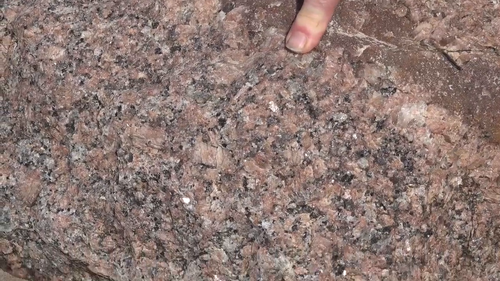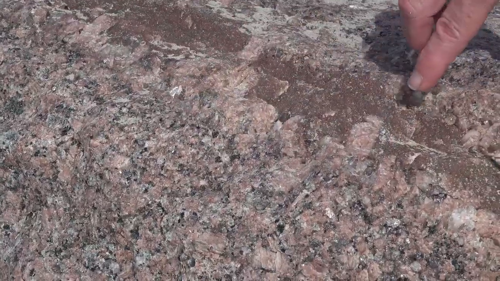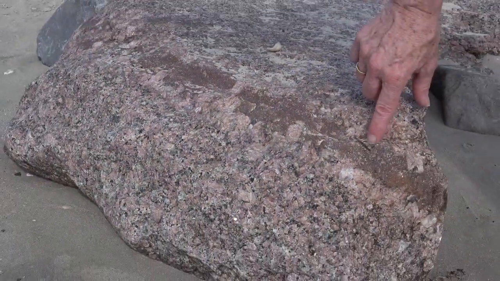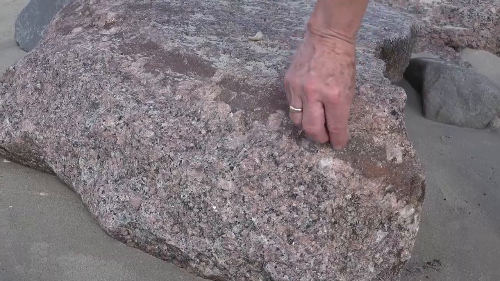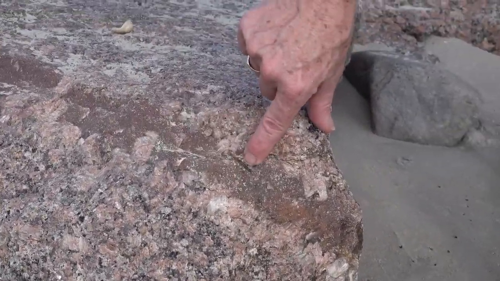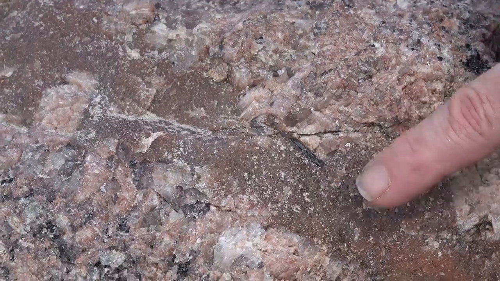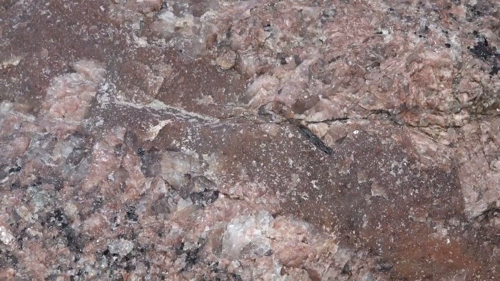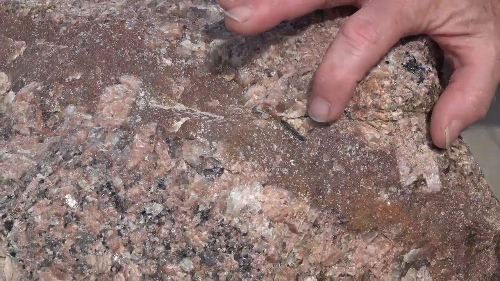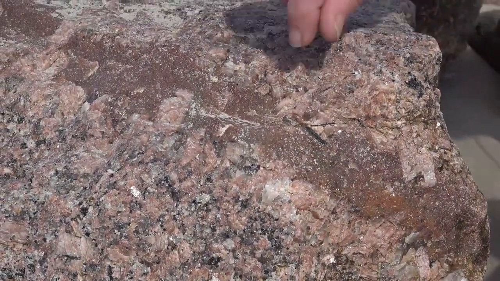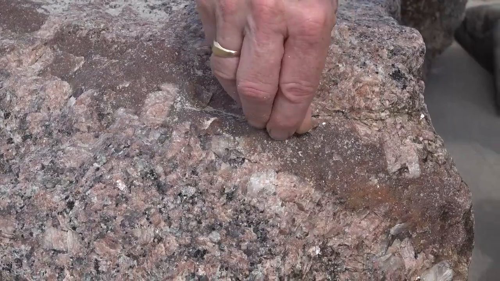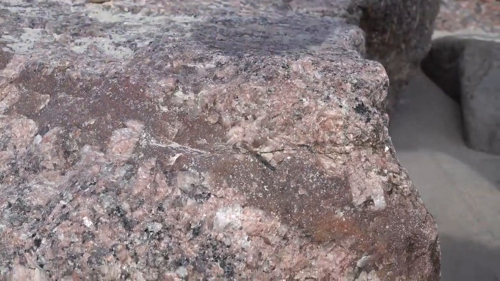Those are the three main ingredients in a granite, and then there are sometimes mafic minerals. In this case, you can see right here, there's a fairly large chunk of biotite mica. These are all black biotite micas. It could have amphibole, it could have muscovite, but in this rock here it's biotite, and you can see that if I go like that, if I had a knife, you could flake it off.